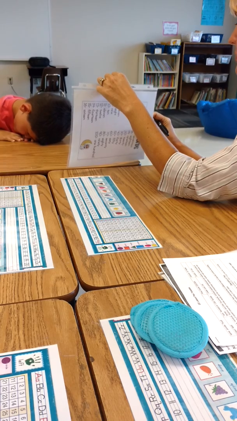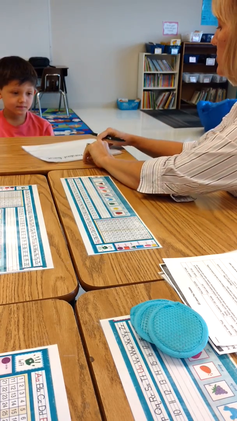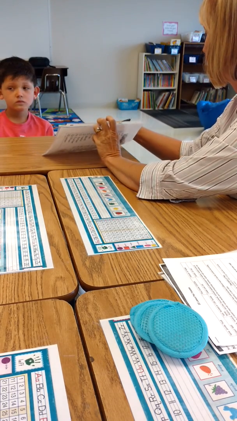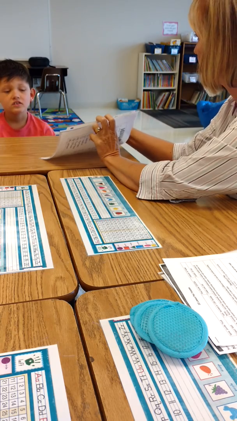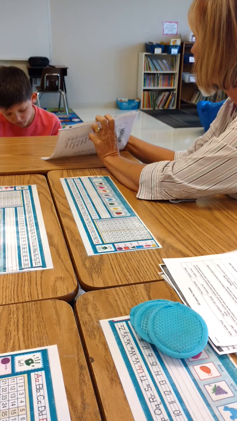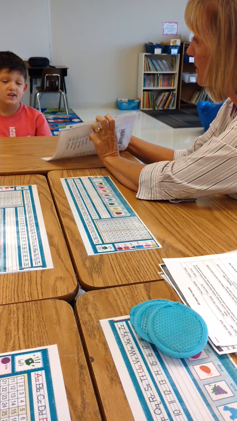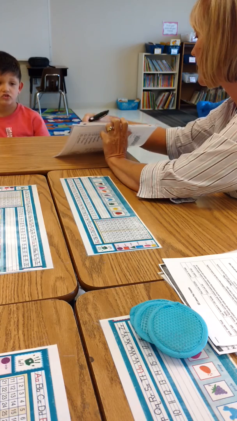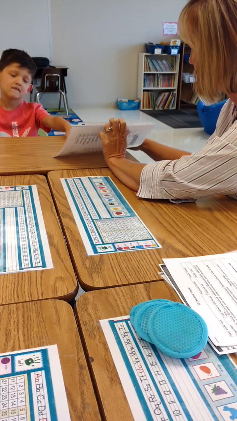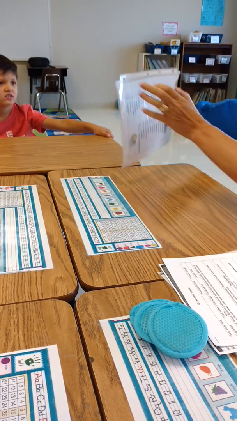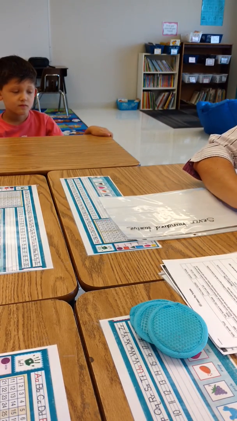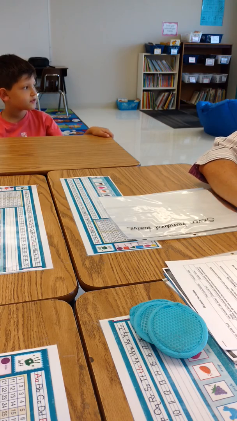712. Okay, so you're reading to me the number, but these are actually number words, right? Because this first word means what? What does it say? 7. Okay, what does the second word say? Hundreds. And the last word? 12. So you are reading number words to me. Those are number words. Okay, so we are going to use number words today.